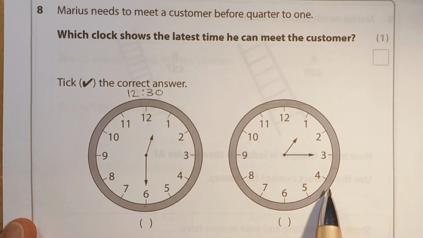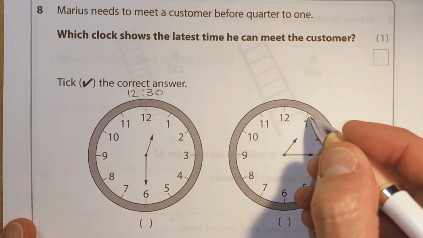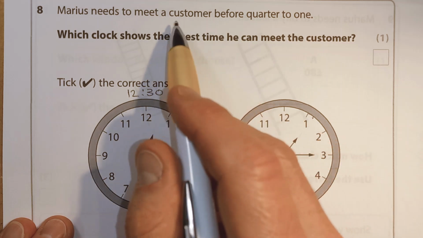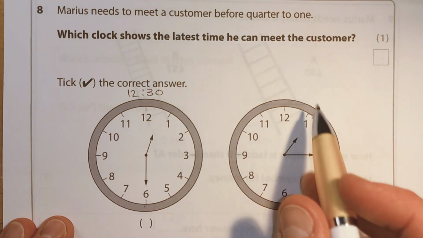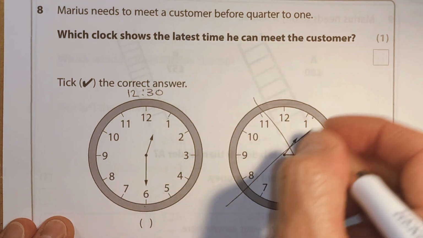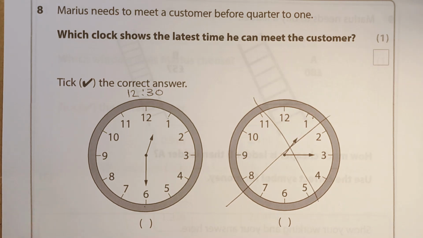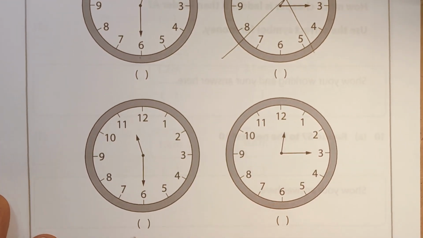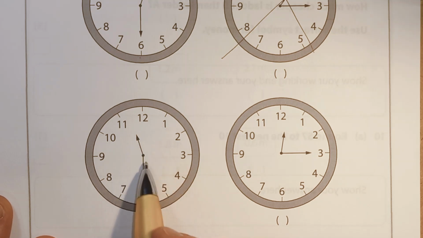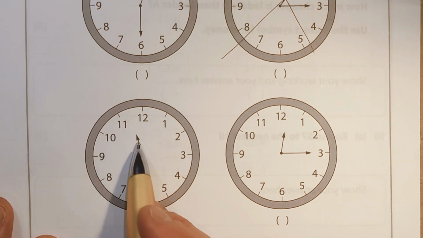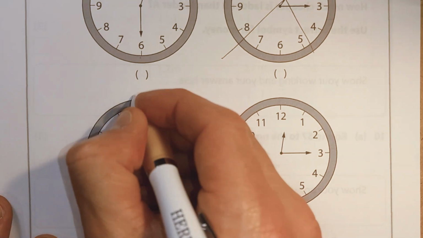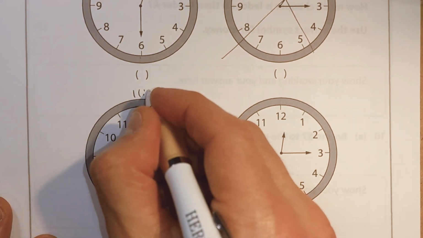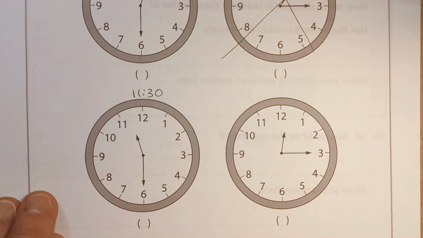What time have we got here? Well, the hour hand is after the 1, so that's no good, because he needs to meet a customer before 1:45. This is after 1 o'clock, so I'm not even going to work out what time that is, because I know that's going to be too late. What about this one down here? Well, the hour hand is before 1. It's 11 something, because that's the last hour that happened. And again, we're on the half hour, so we know it must be 11:30.